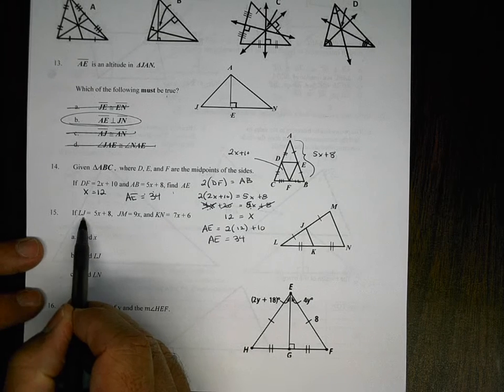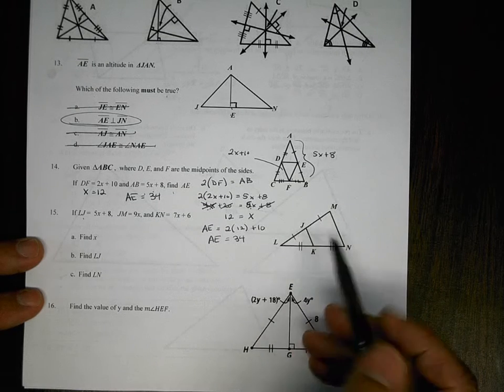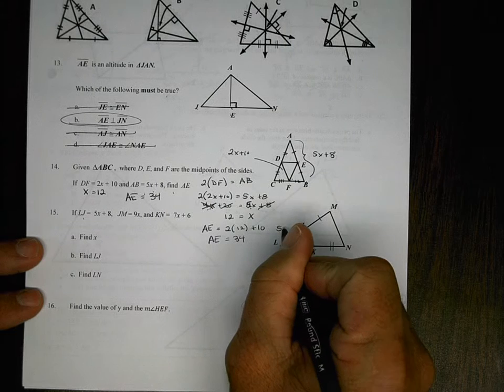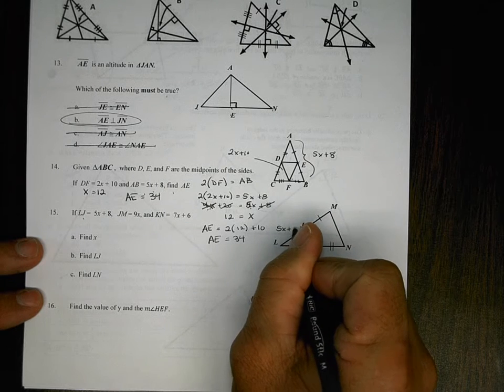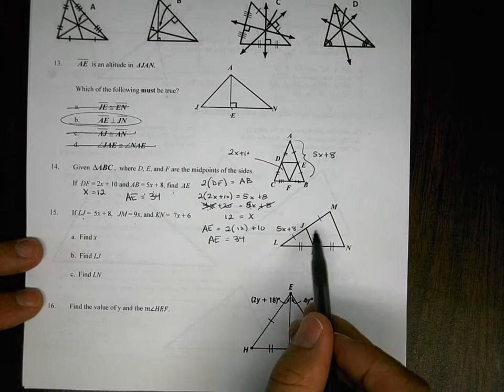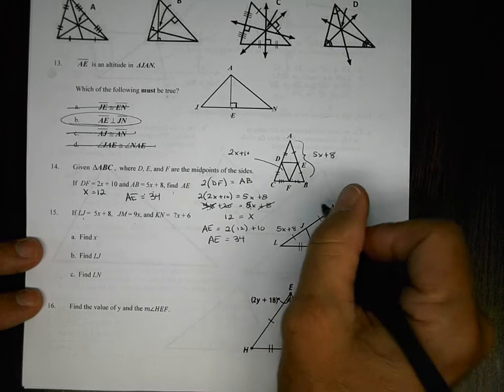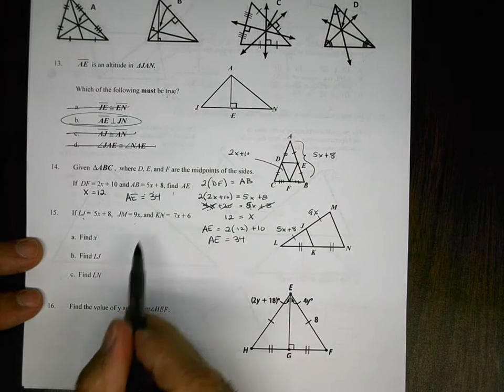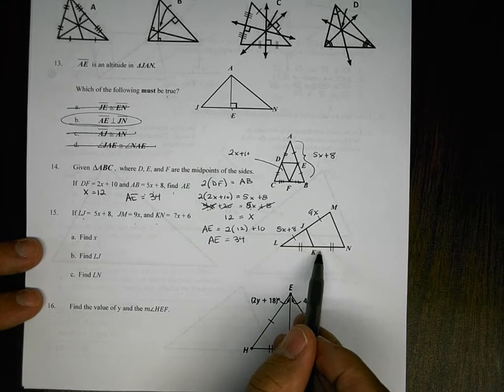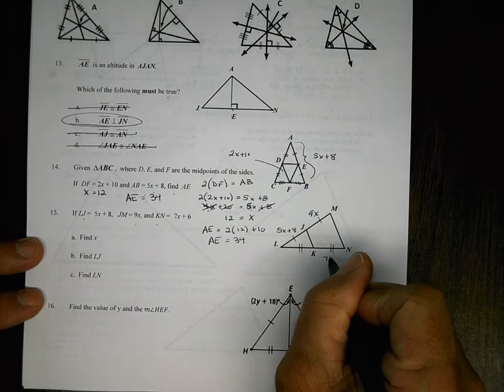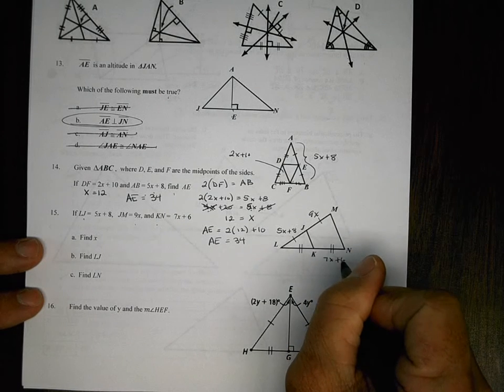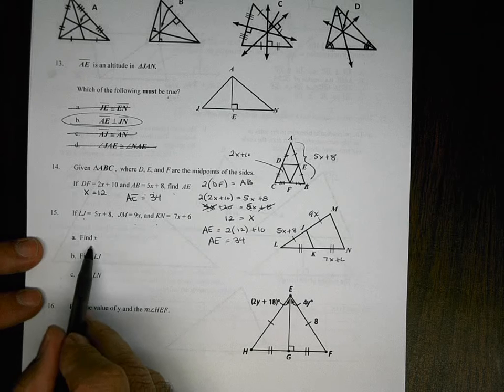If LJ equals 5x plus 8, and JM equals 9x, and KN equals 7x plus 6, find x.